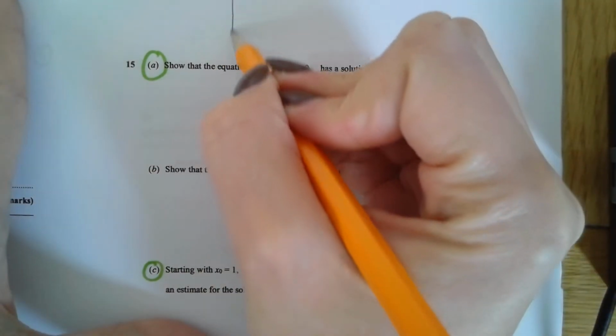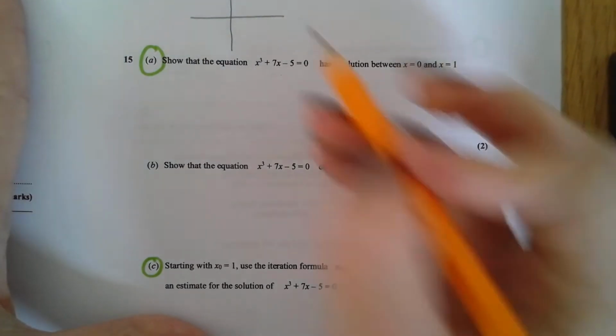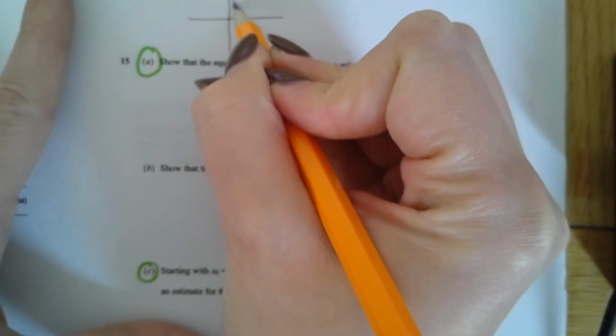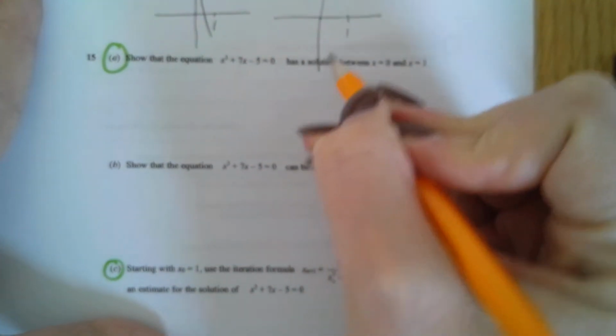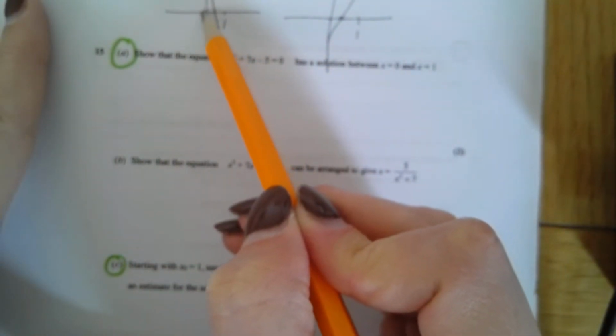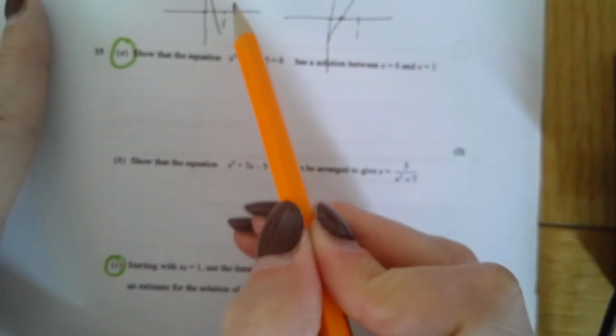So a solution is where it crosses the x-axis. So it's asking to show that between x equals 0 and x equals 1, either the graph goes like that, or between 0 and 1 the graph goes like that. It's asking to show you that it crosses the x-axis between 0 and 1. So you want to find the value of the graph when x is 0, and the value of the graph when x is 1.